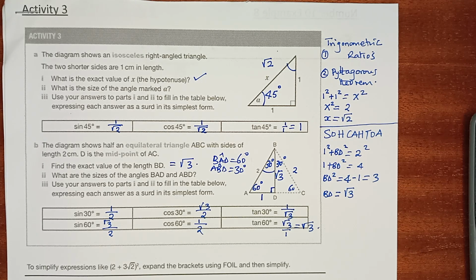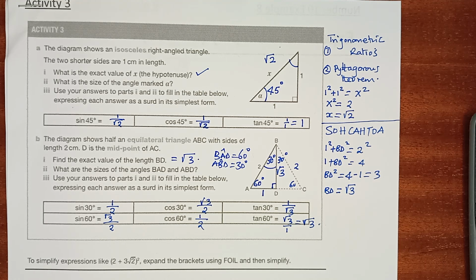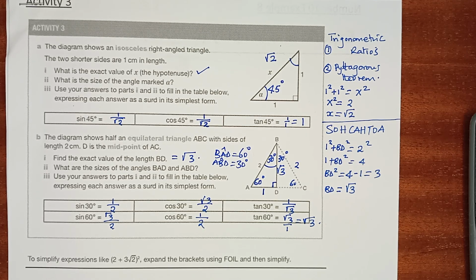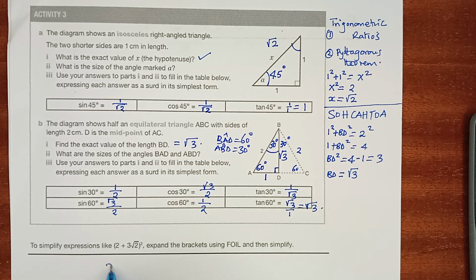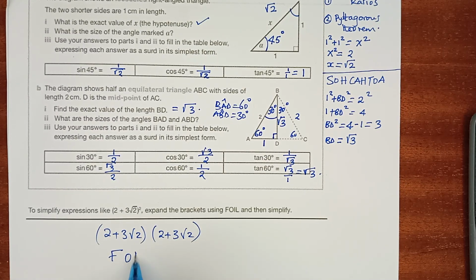Now, we are told down here to simplify an expression like 2 plus 3 root 2, all squared. Expand the bracket using FOIL, and then simplify. And I wish to just do that. We have 2 plus 3 root 2 multiplied by 2 plus 3 root 2. Using FOIL, of course, FOIL means first: 2 times 2, we have 4.